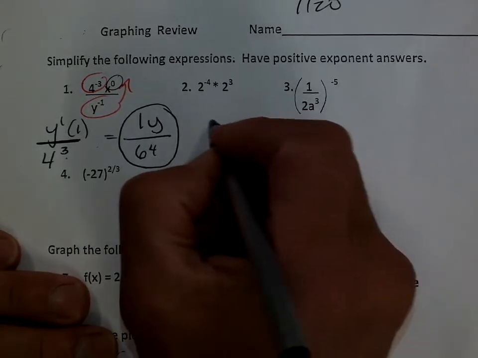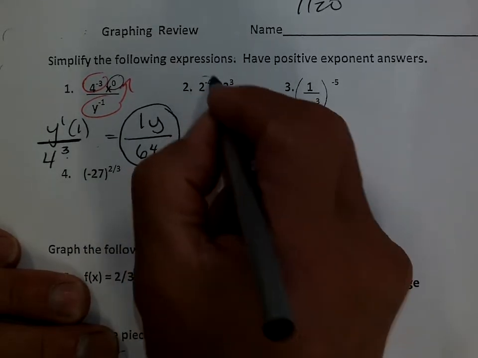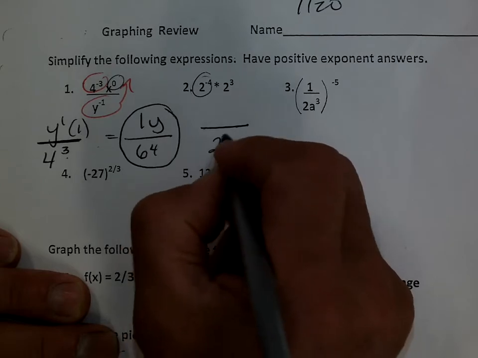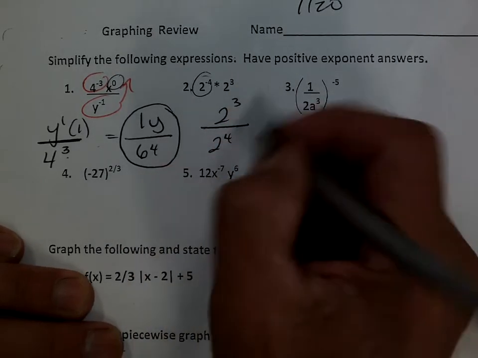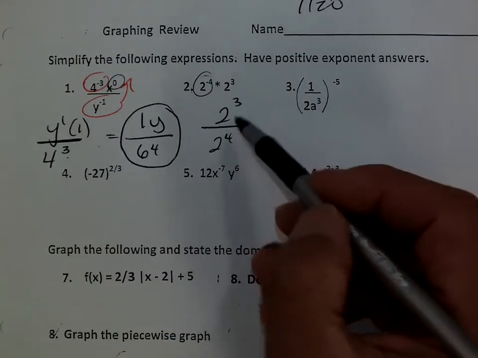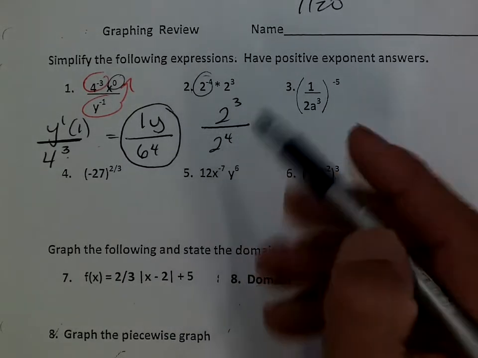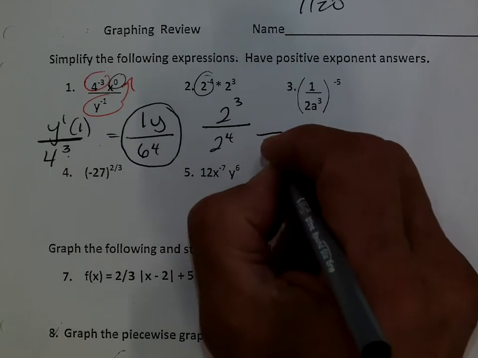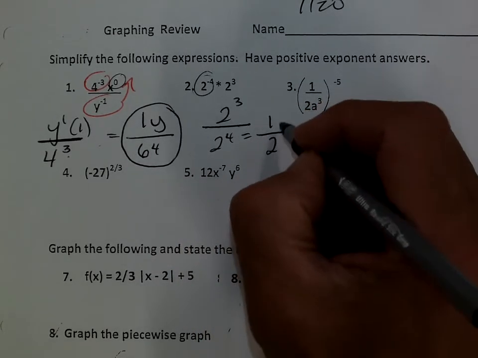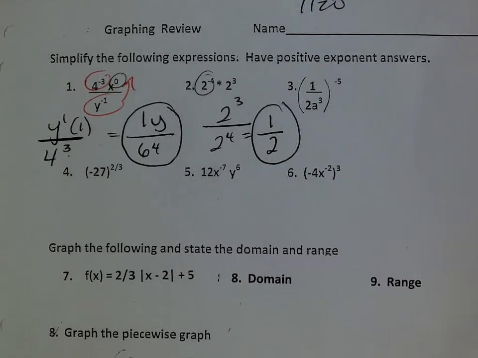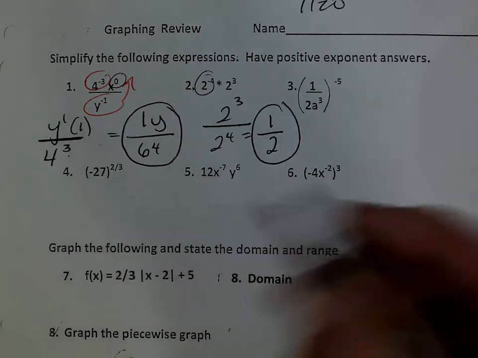Number 2, negative exponents. So bring this one down to the positive 4 and keep this one up. Now I'm still going to cancel 3 of these with 3 of these, which leaves just 1 on the bottom. Okay, 3 of these cancel 3 of these. So what's on top is a 1. Just 1/2. Wow, cool. Okay.